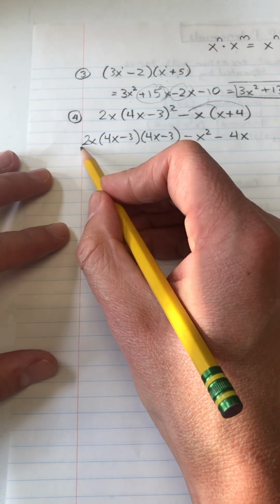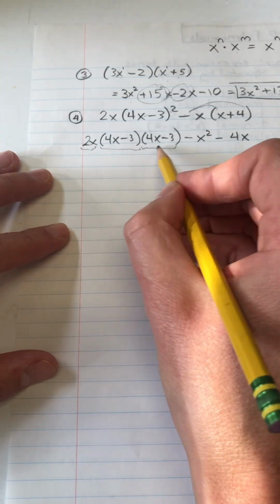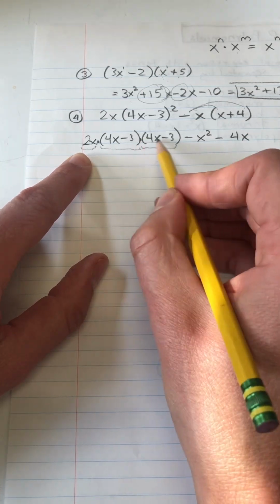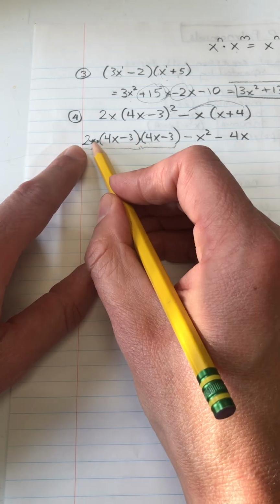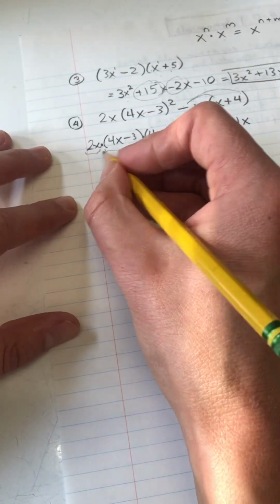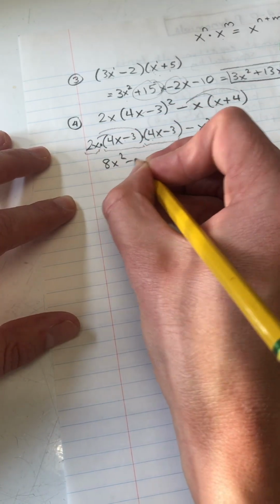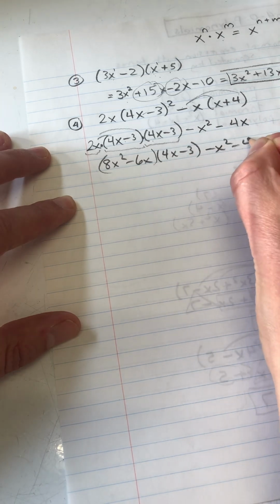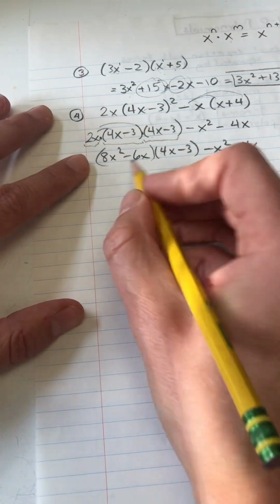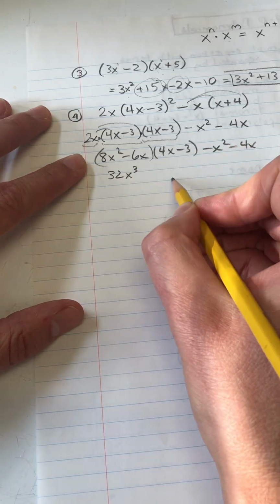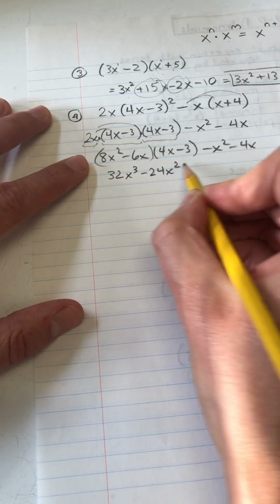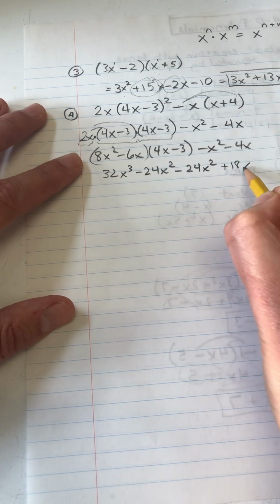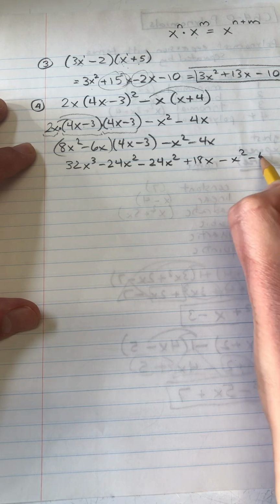Now at this stage, I have 1, 2, 3 things being multiplied. So I can pick any pair to multiply first. I can FOIL these first, then distribute 2x. I can distribute 2x first, and then FOIL. So if I distribute first, I get 8x squared minus 6x. And now I can FOIL these. Okay, I'm going to go fairly quickly for this one so this video isn't ridiculously long. And then I can't forget those last two terms.